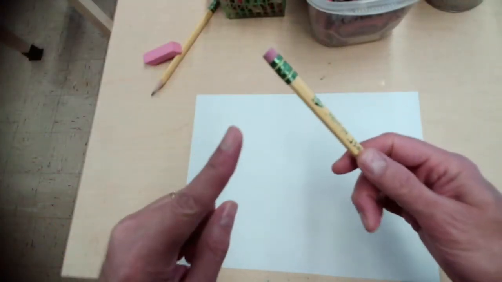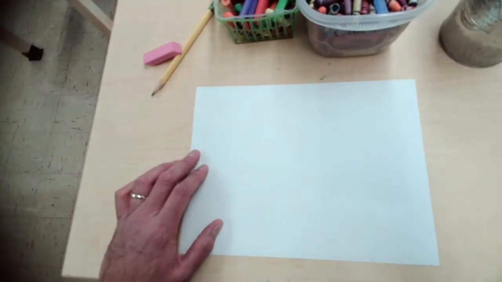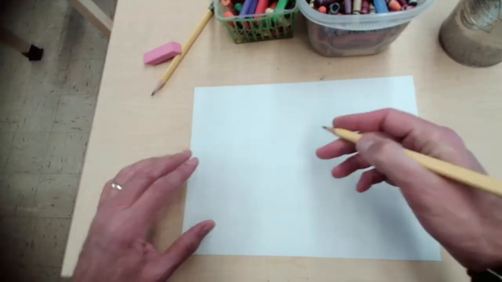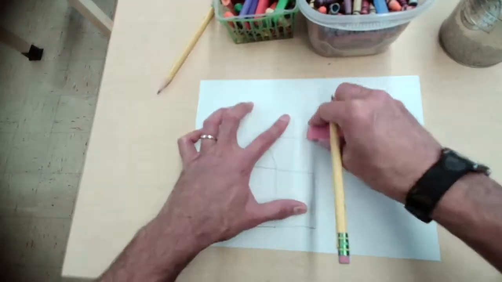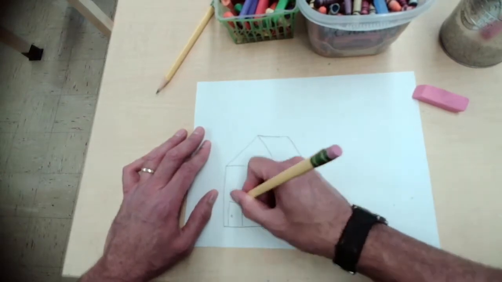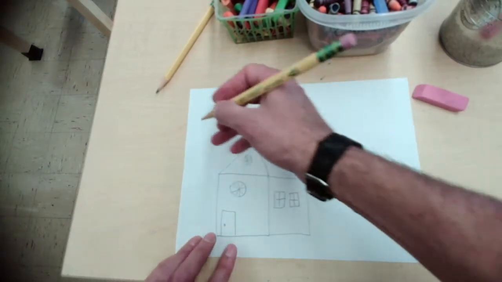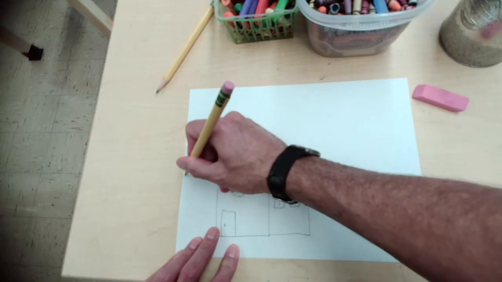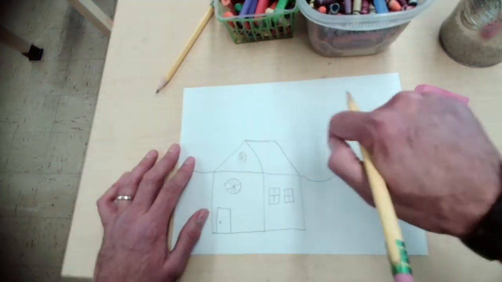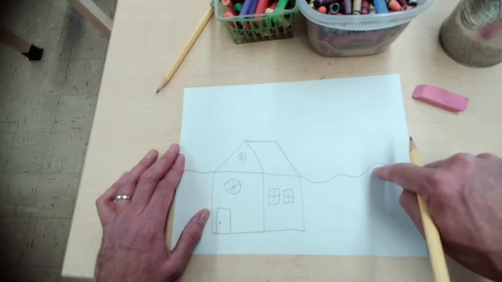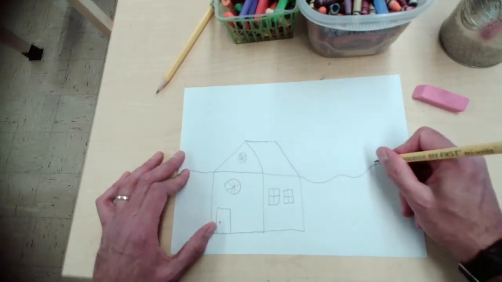Okay, so pencil, paper, right? Whatever you want to color, markers, crayons, if you want to paint it, okay? So the first thing I'm going to do is make my 3D house. Now, my horizon line. Now, I'm going to make my little tiny house. I'm going to make one here.